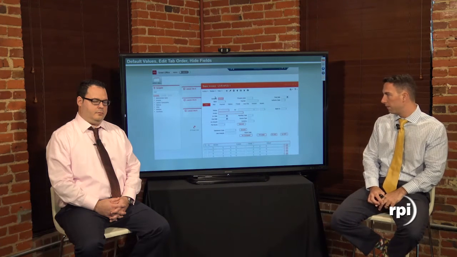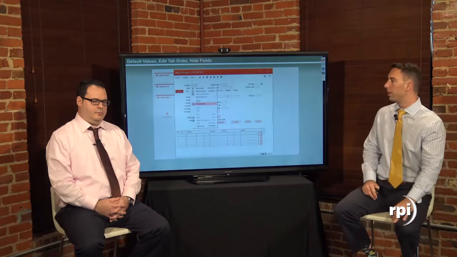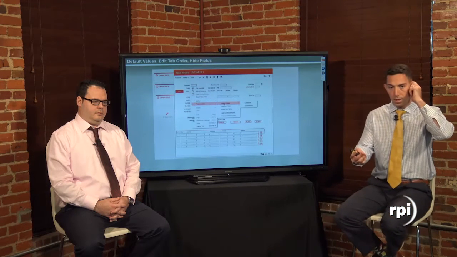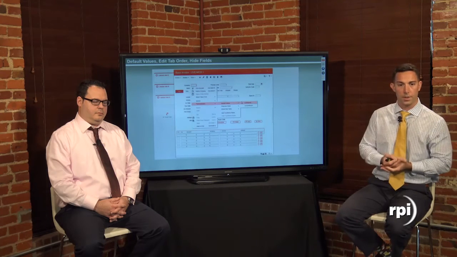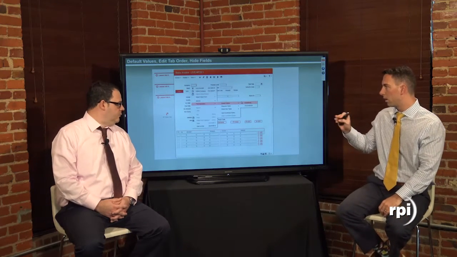What we're going to show you here first is just how you can define or default a company value into your AP20 form. So if you're a single company setup and you never want to type your company number again, you have that option. We can just right-click on the form or on the company field and go down to default values, unconditional.